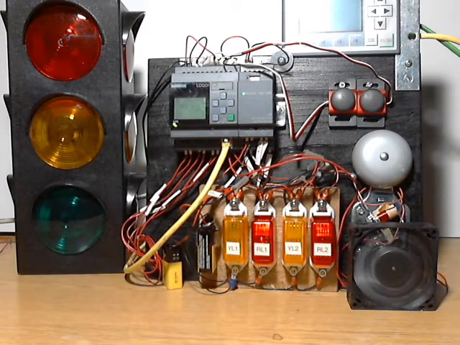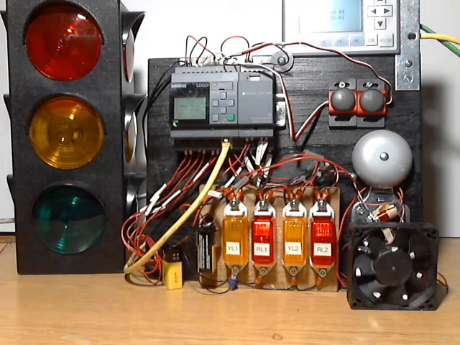So the machines are off. A counter now is counting down. And there you go. So we figured that all of the exhaust has been removed from the system.